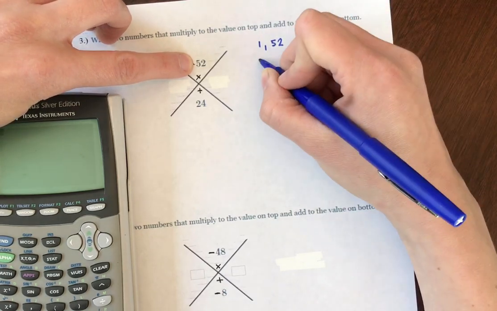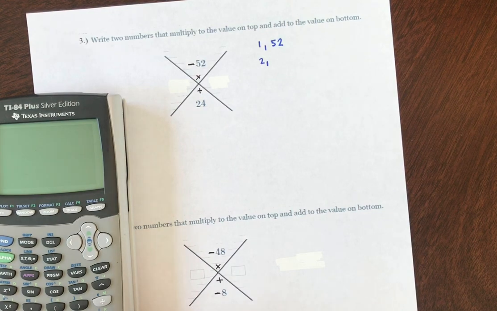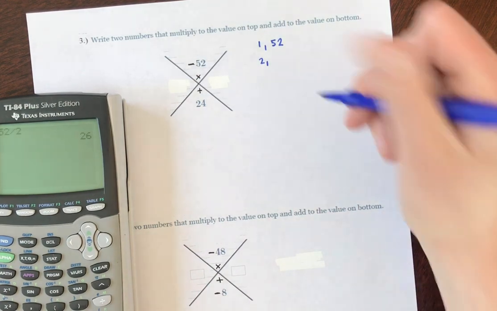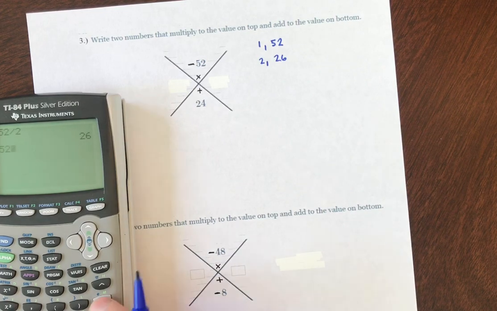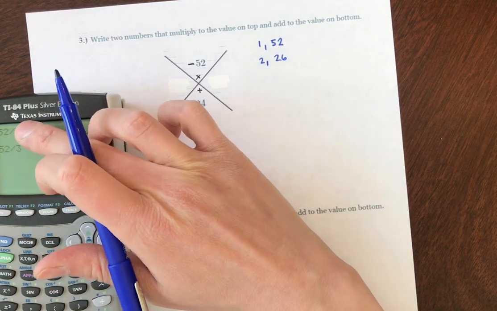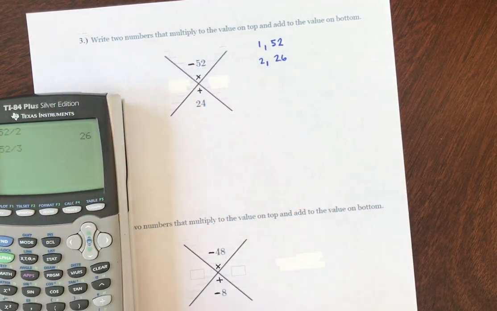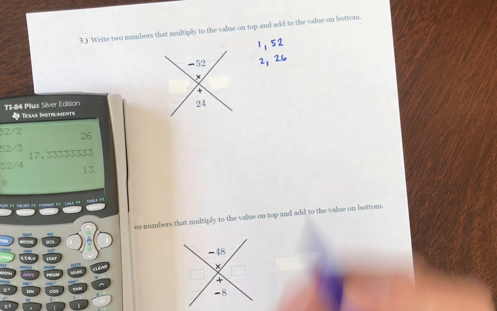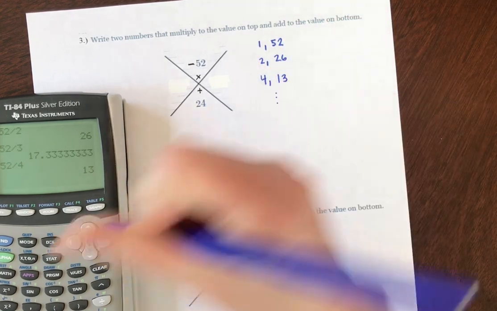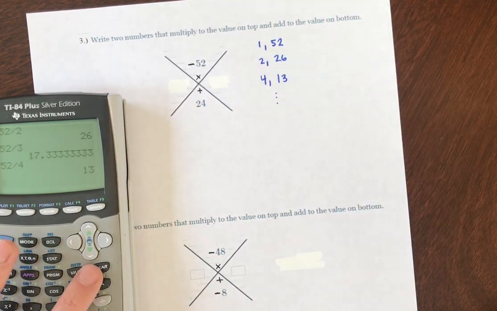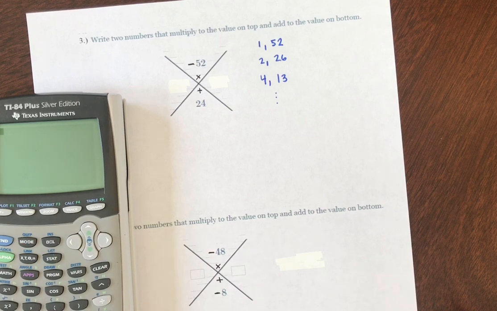So 1 and 52. If I did 52 divided by 2, that's 26, so 2 and 26. All right, 52 divided by 3, you could just keep going, divide by 2, 3, 4, whatever. So if I divide by 3, that doesn't work. 52 divided by 4 gives me 13. All right, and you could just keep this going, although we have hit a pair that's going to work here. So I'm going to stop here and show you what we're going to do.